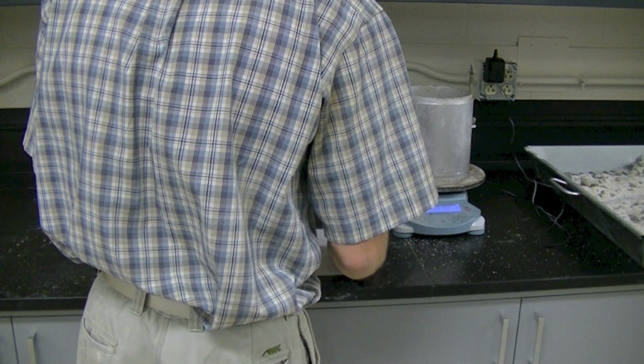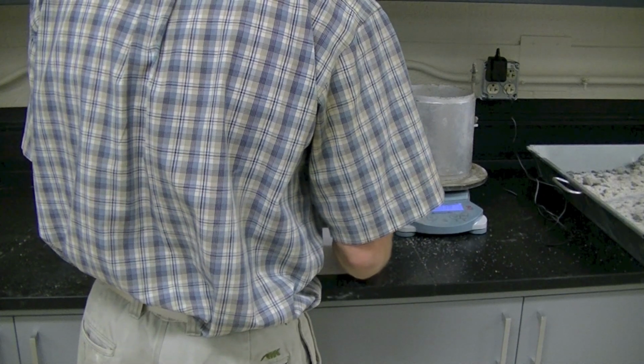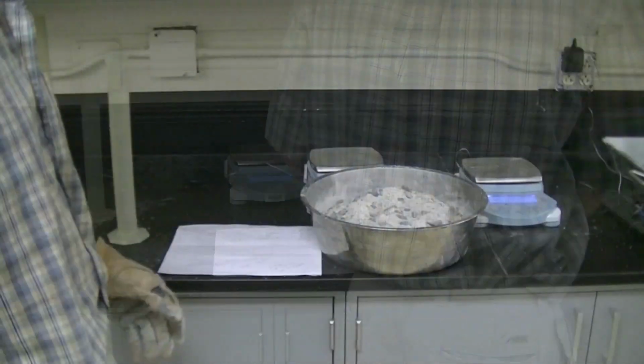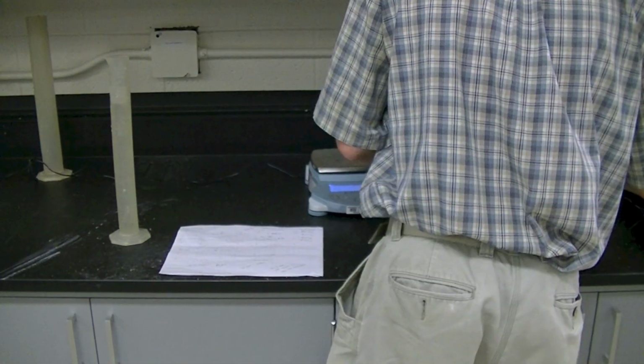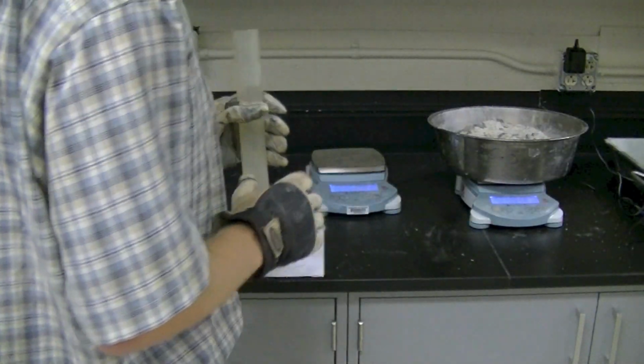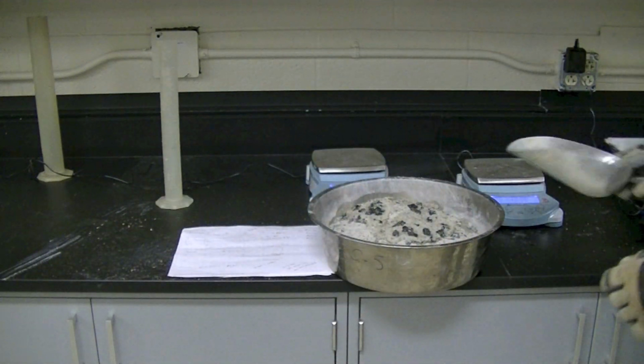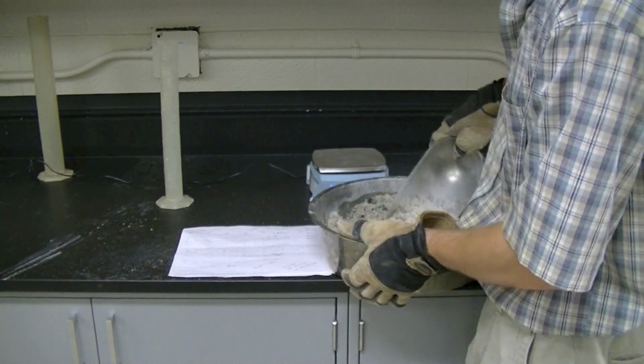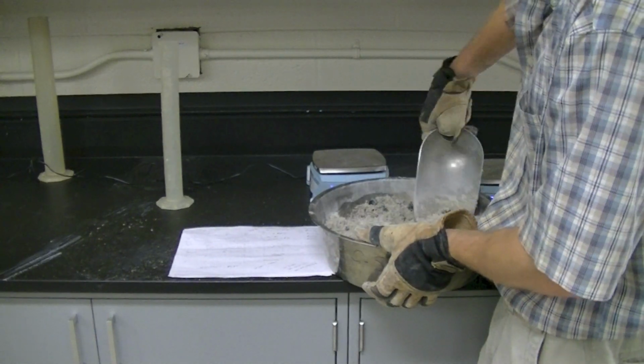Weigh and record the mass of the 6-inch mold. Be sure to weigh the mold without the collar on. Approximately 12 pounds is weighed for each subspecimen, and 100 milliliters of water are added incrementally between points. The sample is then mixed thoroughly and covered for 3 hours. After 3 hours, the sample is ready for compaction.